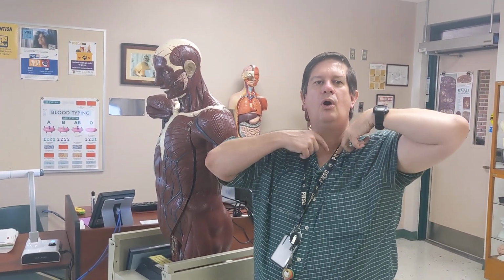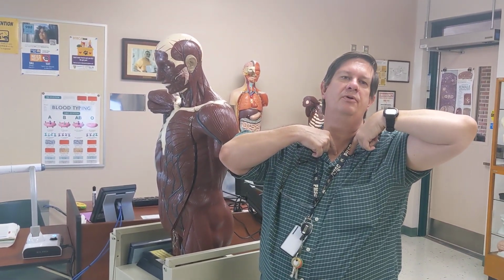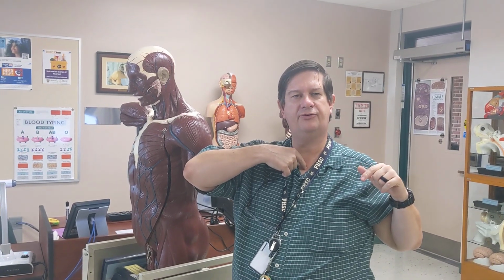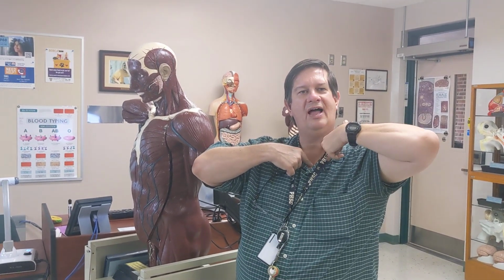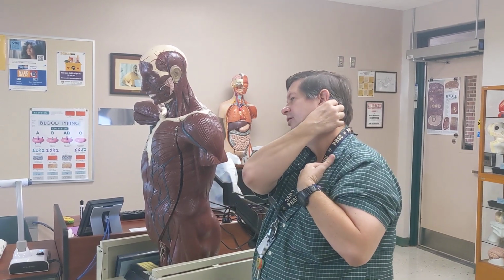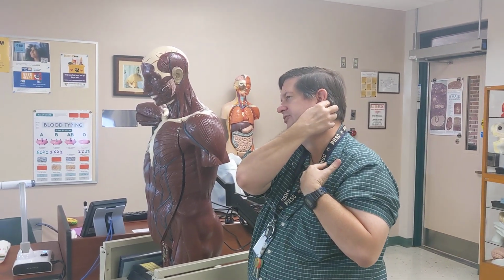One on each side. Two attachments here, one to the manubrium of the sternum, one to the mastoid process on the skull. Good? The sternum and clavicle are on this end of the muscle. Up here is one attachment point for both pieces at the mastoid process. So you know the attachment places.